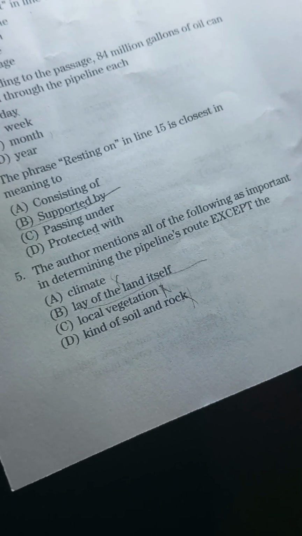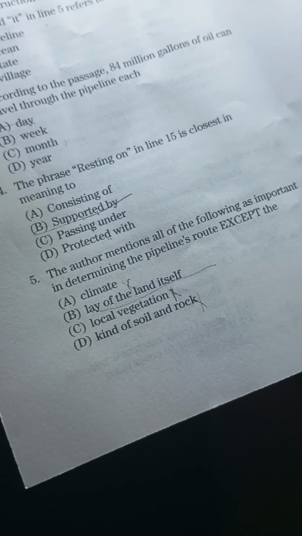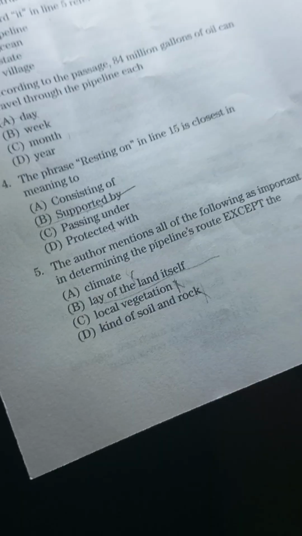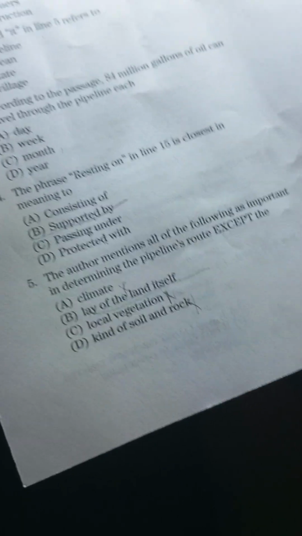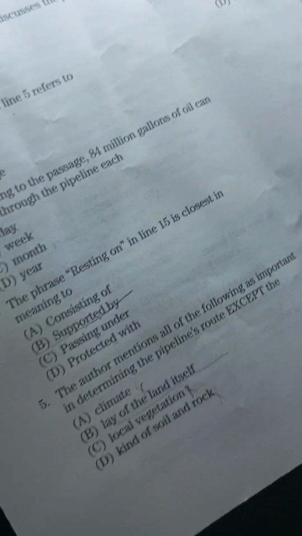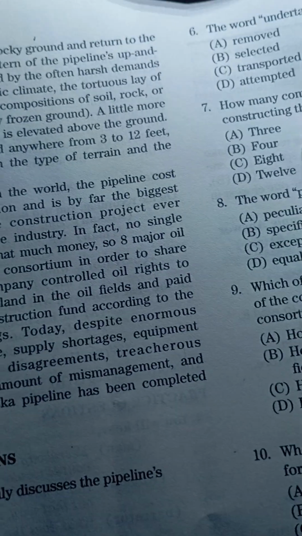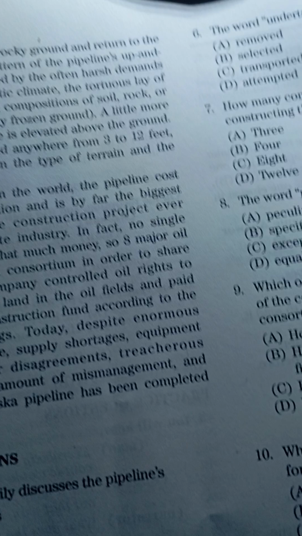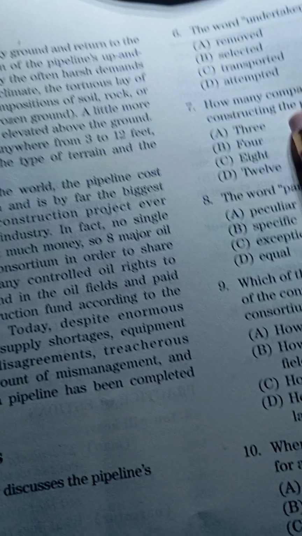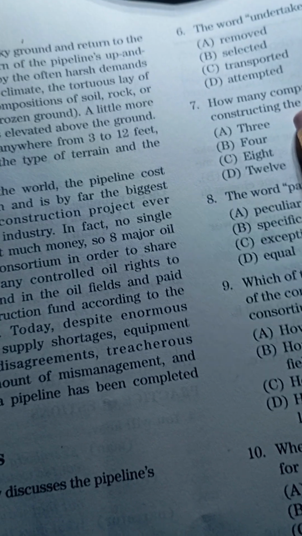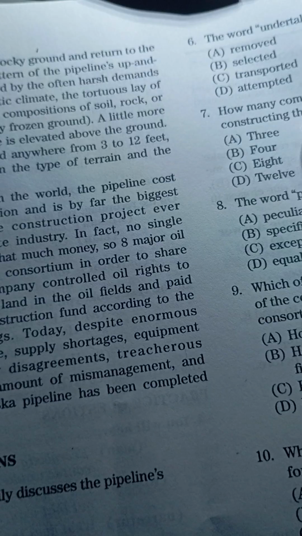Pipeline's route. Local vegetation. Determine the pipeline's route. What does it say? Pipelines are determined by often harsh demands of Arctic and subarctic climates, the lay of the land, the very composition of oil rock, permanently frozen ground. A little more than half is elevated above.